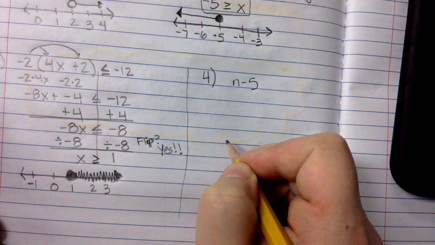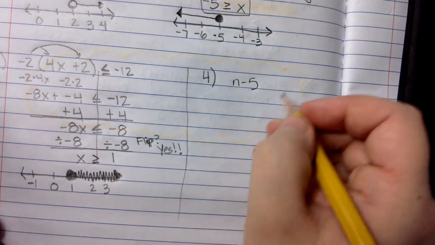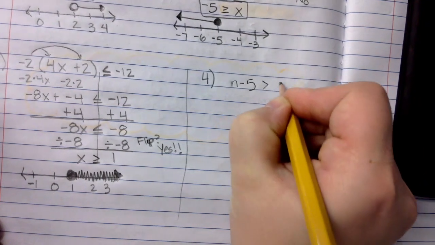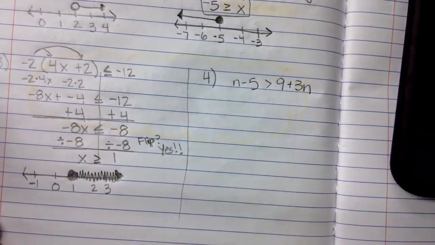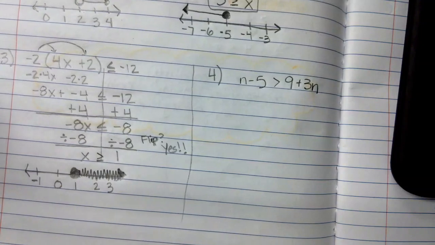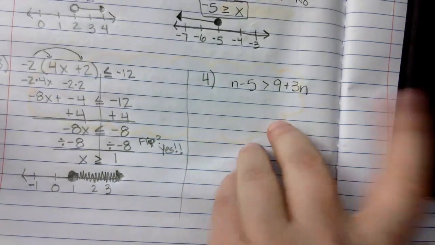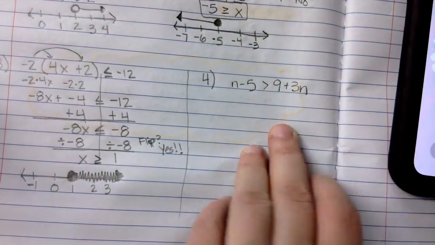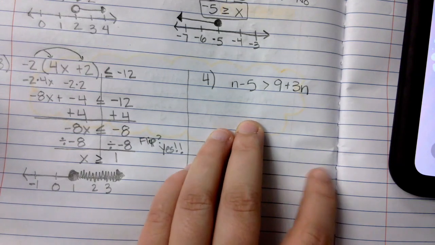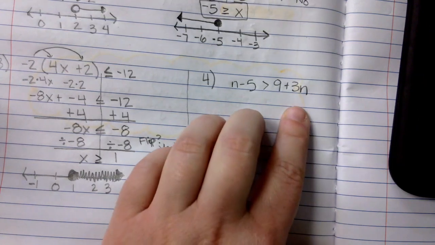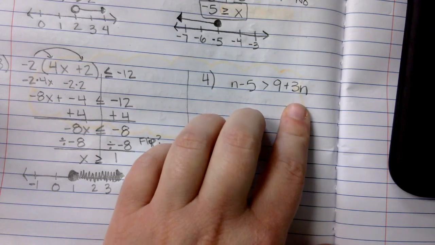This one also has n's. The other ones all had x's. I don't know why we thought n's on this one, but we did. So, are they on the same side, or are they on different sides? Because they're on different sides, we have to get rid of one of them. We need to decide which one we want to get rid of, and it doesn't matter. It's up to you. Should we undo this n, or should we undo this 3n?